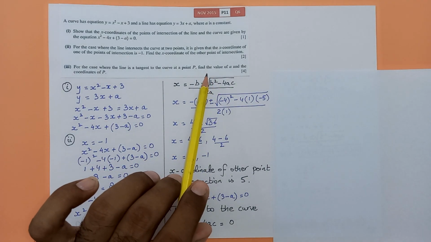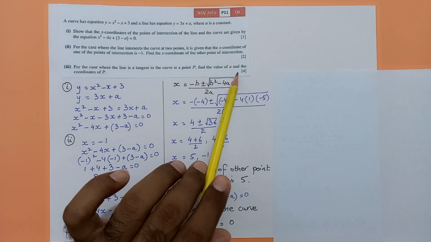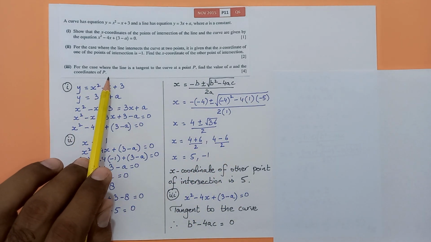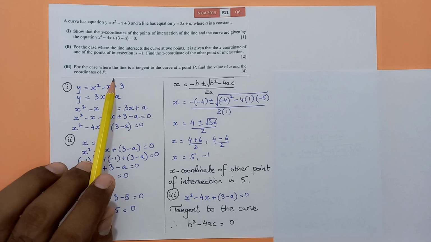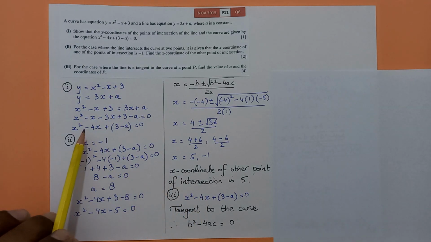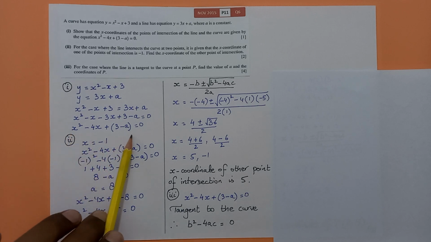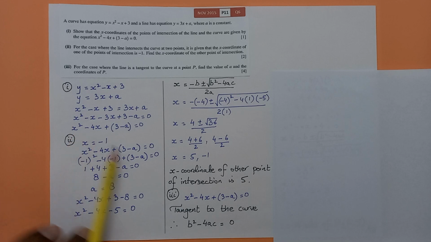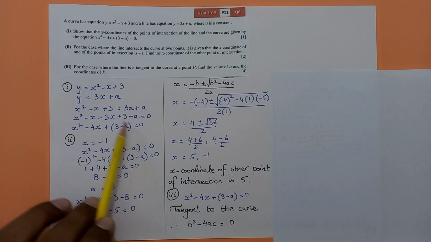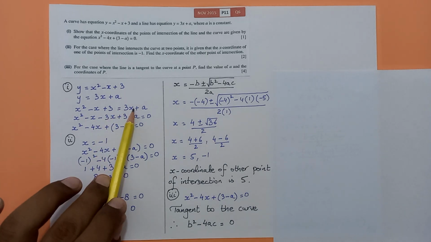The question says find the value of a and the coordinates of P. What is P? P is the intersection point where the tangent is being made. So just consider the same equation that we made in the first part, because that equation was based on the intersection point.